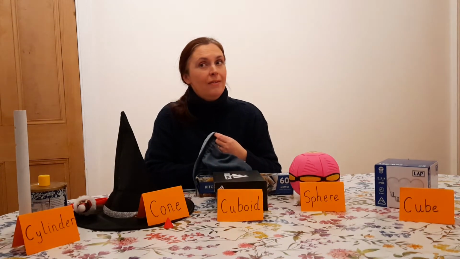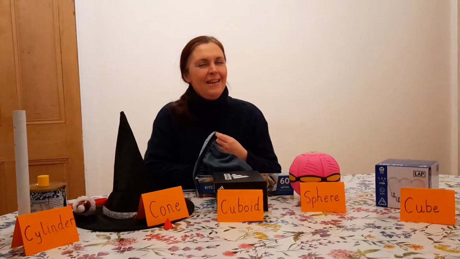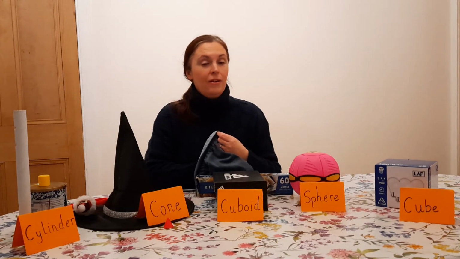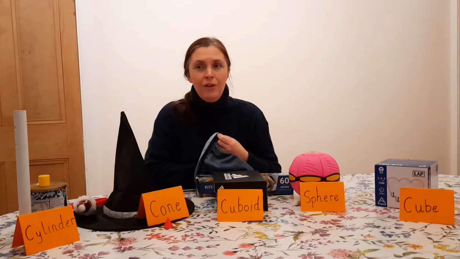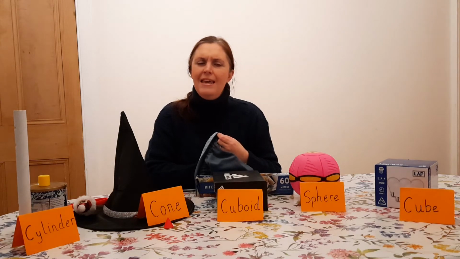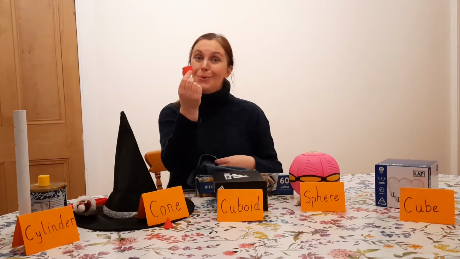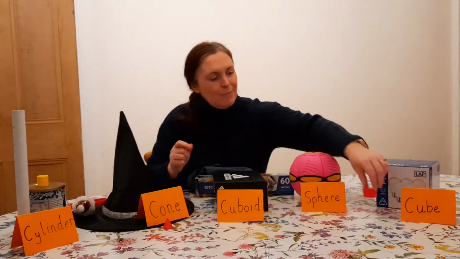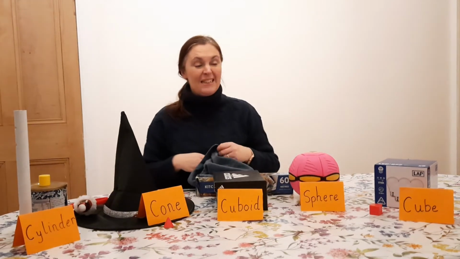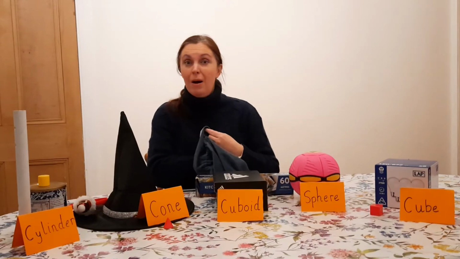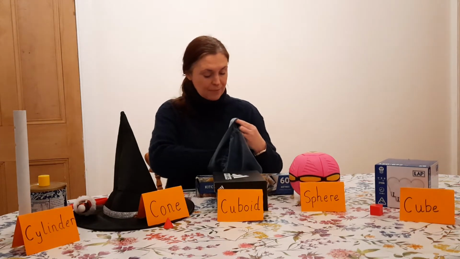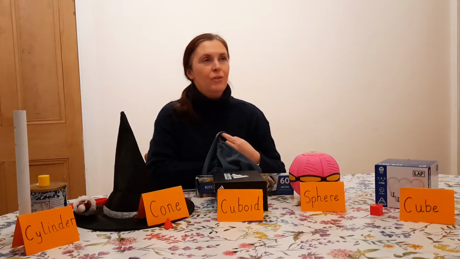Oh, this one feels a bit jaggy. Oh, it's got lots of points, lots of corners. Oh, I can feel 1, 2, 3, 4, I've got 8 corners. Oh, and all the sides feel the same. They feel square. What shape is that, boys and girls? That's right. It's a cube. I found a cube in my bag. Looks a little bit like an OXO cube that your mum or dad might use when they're cooking in the kitchen. Your grown-up might use those at home.